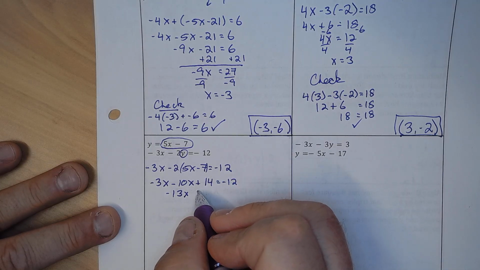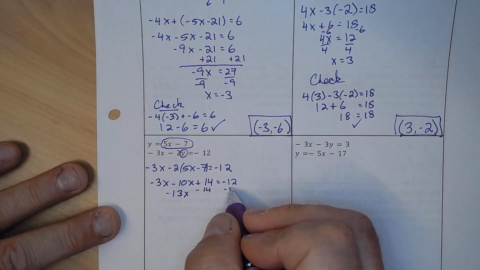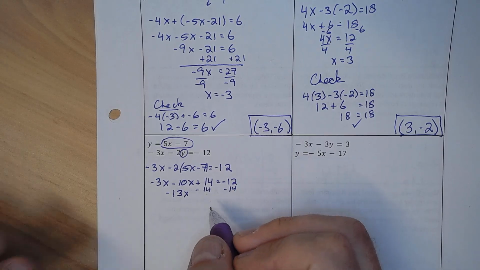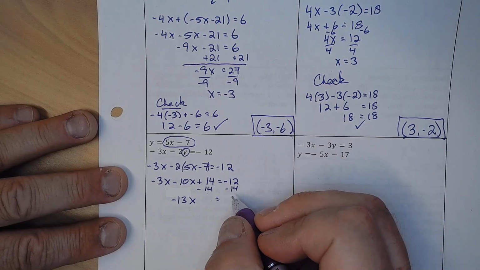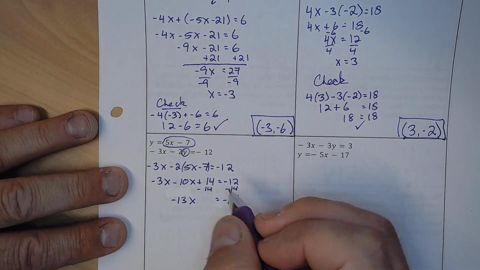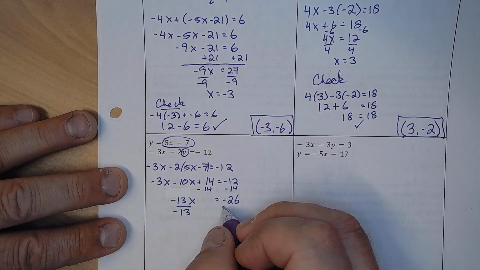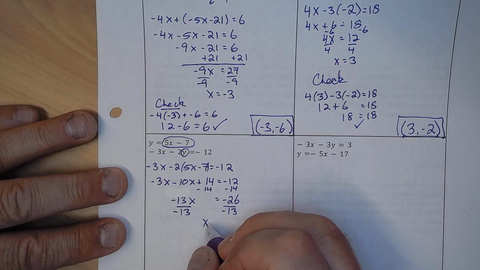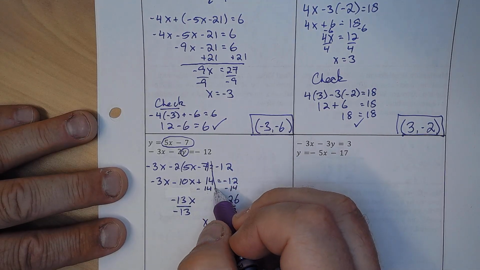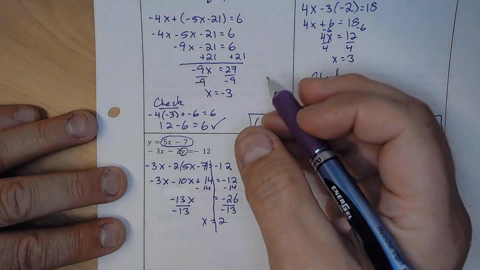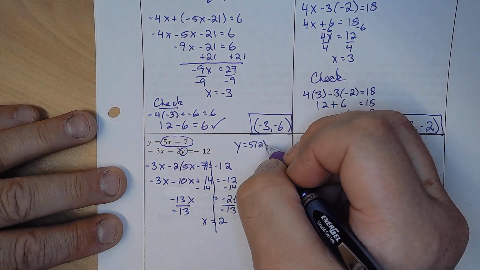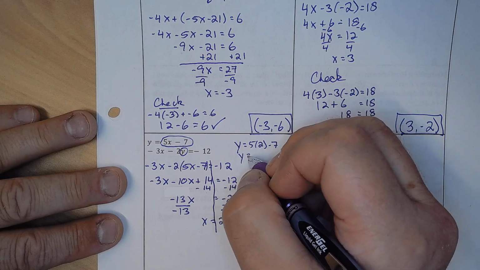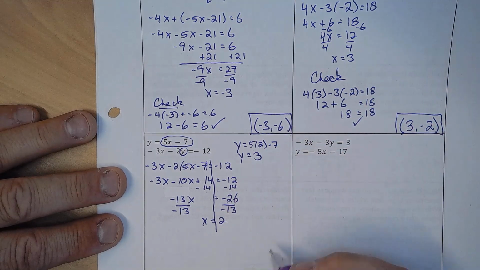I'm going to subtract 14 from both sides, and I get negative 13x equals negative 26. Divide by negative 13, x equals 2. So since x equals 2, y equals 5 times 2 minus 7, y equals 10 minus 7, which equals 3. My solution is 2, 3.